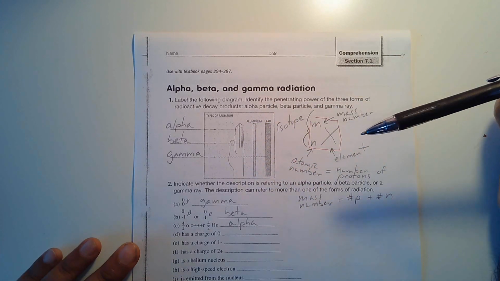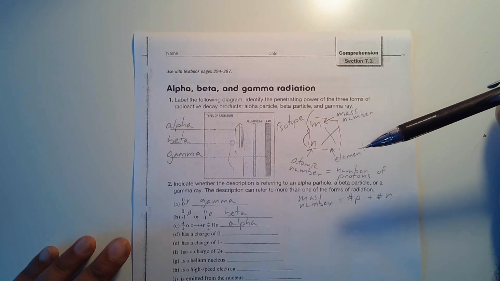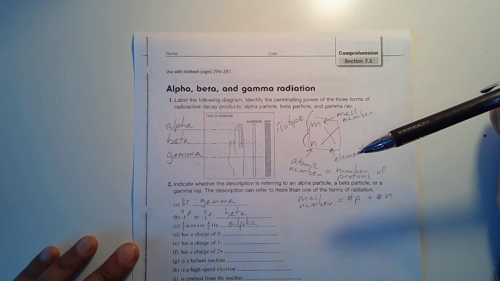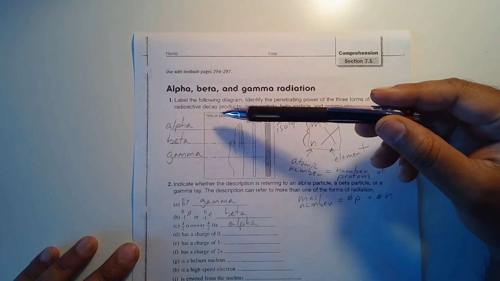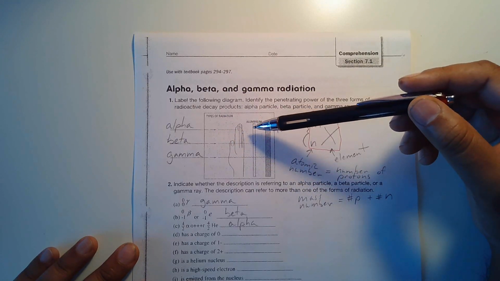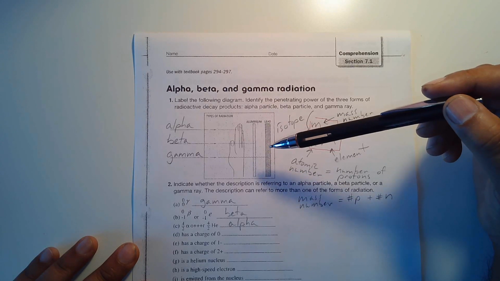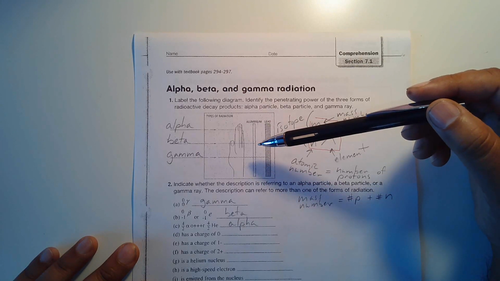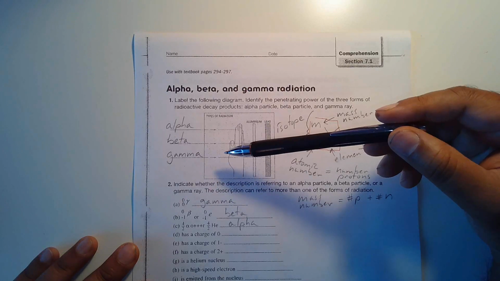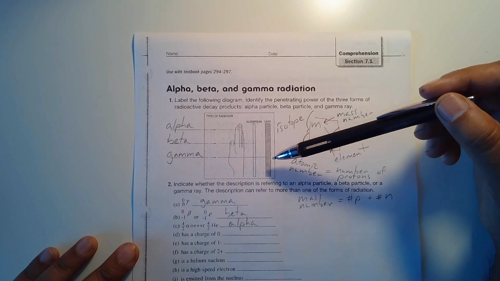When we talk about radiation safety, one of the things we look at is how penetrating the radiation is. Alpha is very weak, so your skin can block it. Beta is more penetrating, so you would need something like aluminum to block it. And then gamma is very penetrating. You would need something like lead to block it.